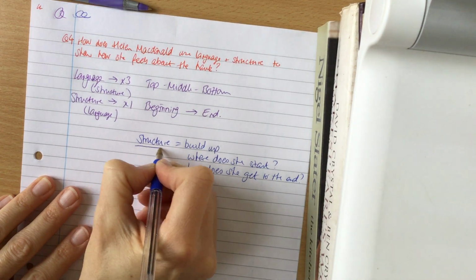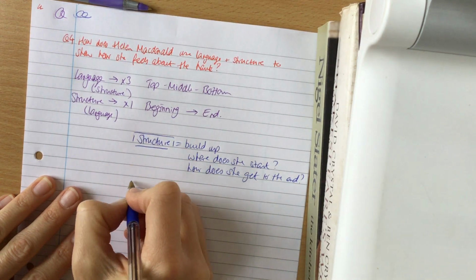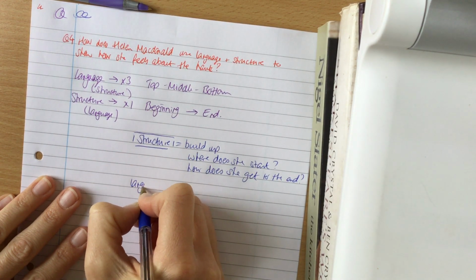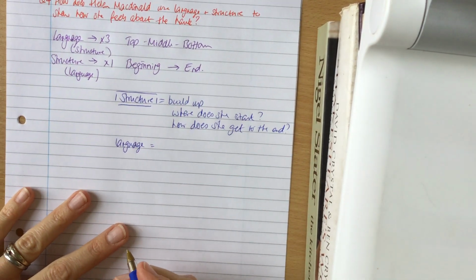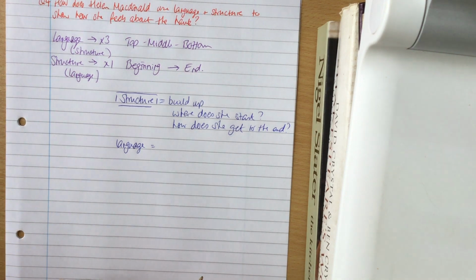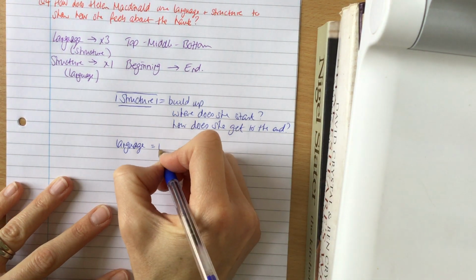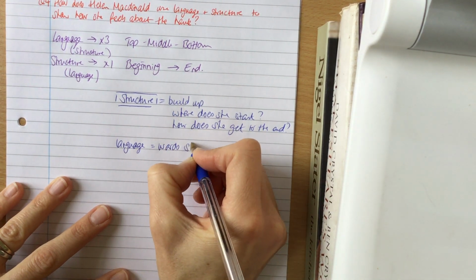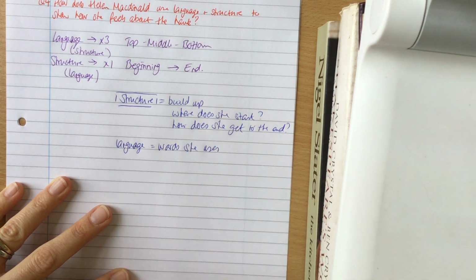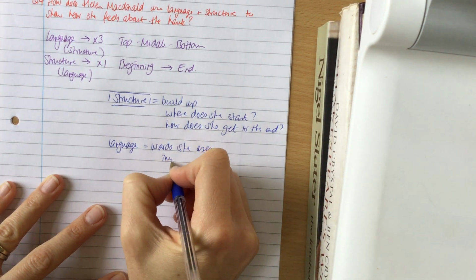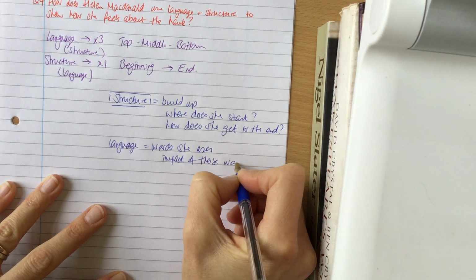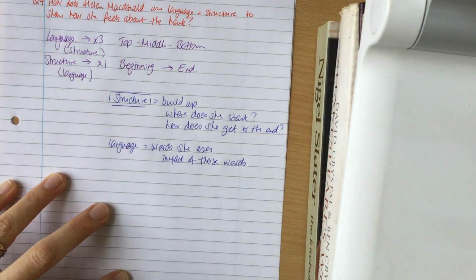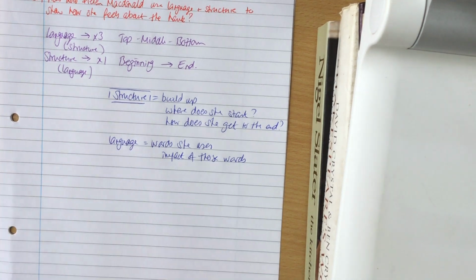Language, what does language mean? What language she's using to show it. Yeah, the words. Language in the English world is just a fancy word for words. So it's the words she uses, and then the impact of those words. Thinking about what she wants to achieve. What does she want those words to do?